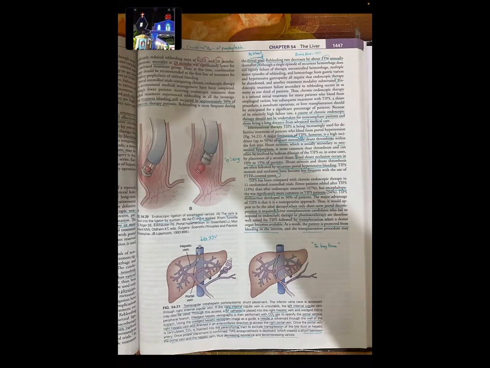Next point, recurrent bleeding still occurred in approximately 50% of endoscopic therapy patients. In the first year after the first variceal bleed, there is a high chance of rebleeding. Then every year there is a 15% decrease in variceal bleed chance.